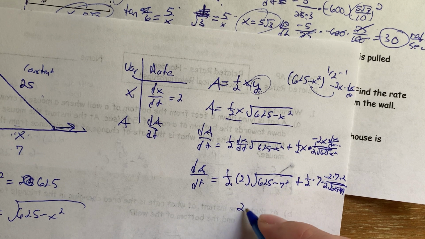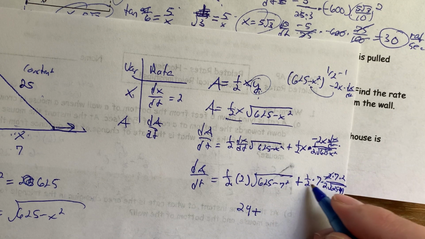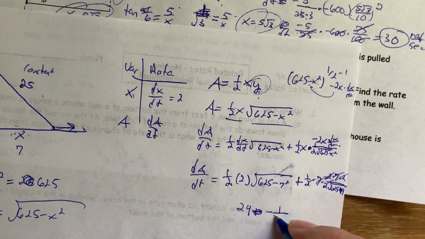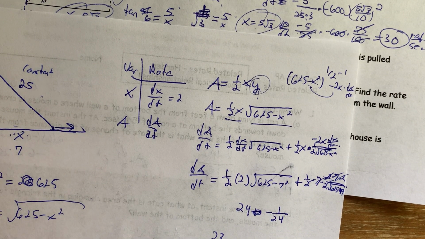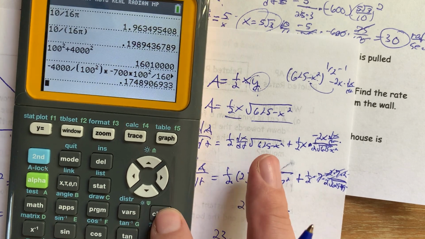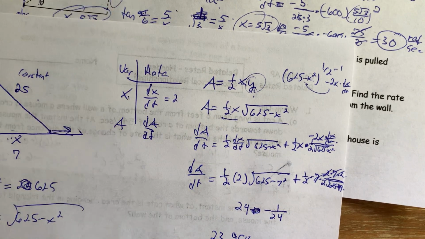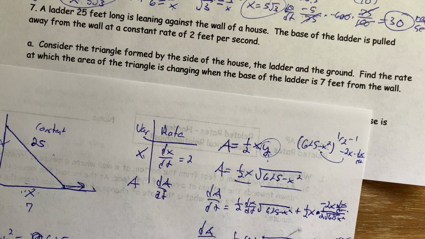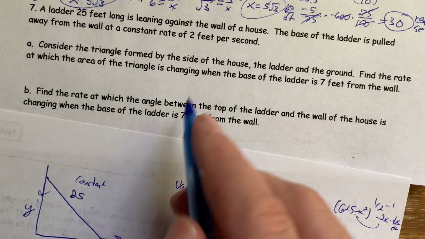I believe this comes out to be 24 plus, and I might be wrong about this, 24 plus, okay, cancel this, cancel this, cancel this, minus 1 over 24, I believe is what it comes out to be. I think the answer comes out to be 23.958. What was this? This was dA dt. And so the units of this will be measured in feet squared per second. Feet squared because it is area, and it was changing in feet per second.